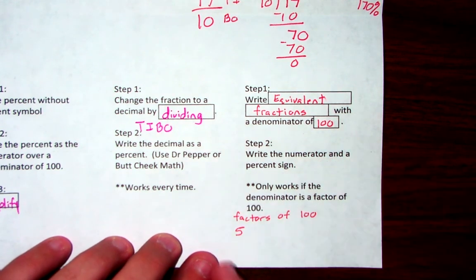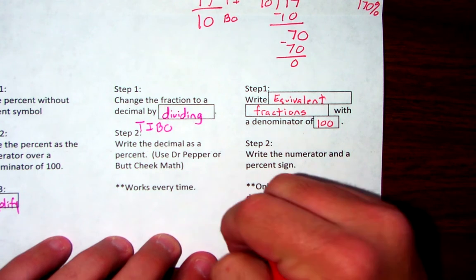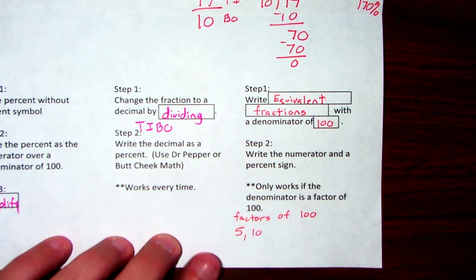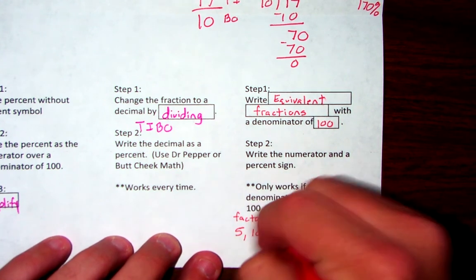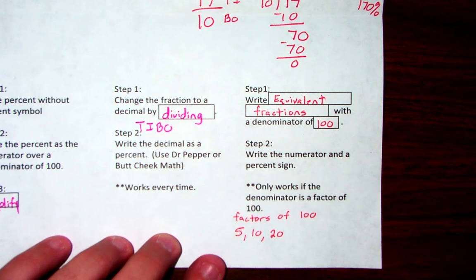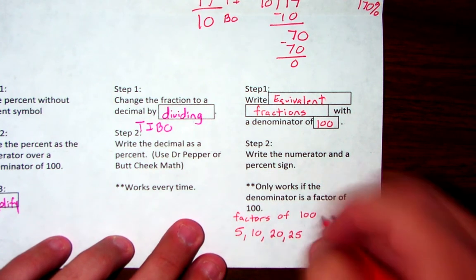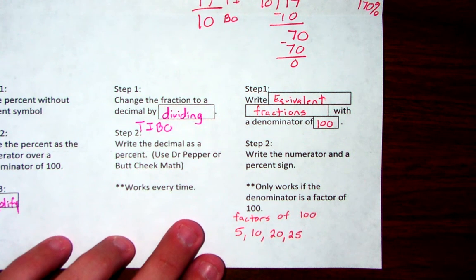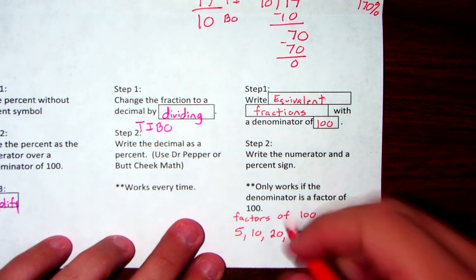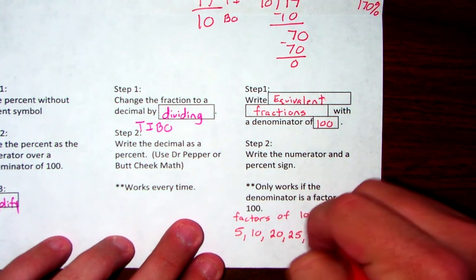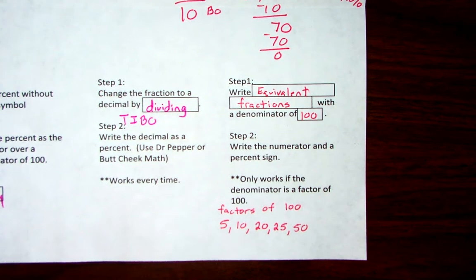5 can go in there evenly. 10 can go into 100 evenly. 20 can go in there evenly. 25. What else? Well, 50. There's others, but those are some of the main ones that we will see. So let's go ahead and see if we can do a couple of examples.